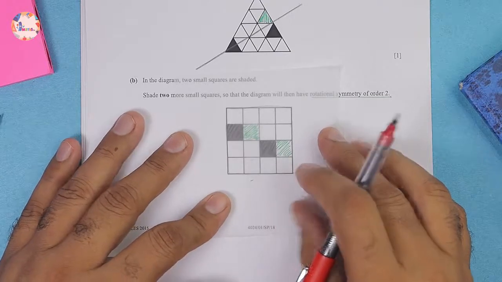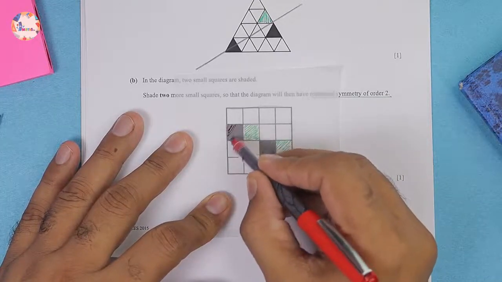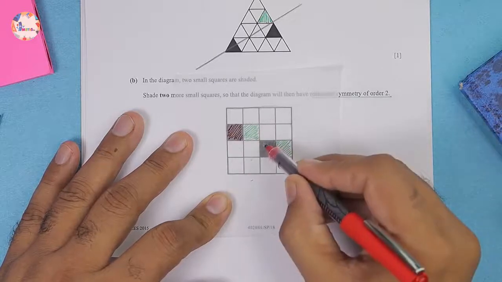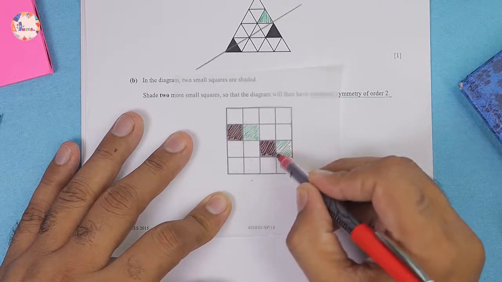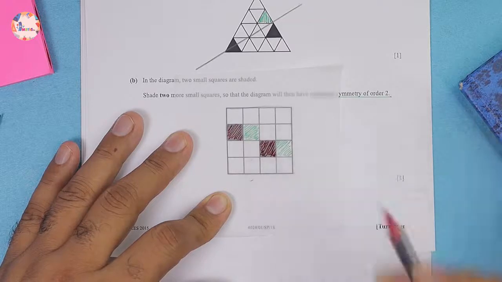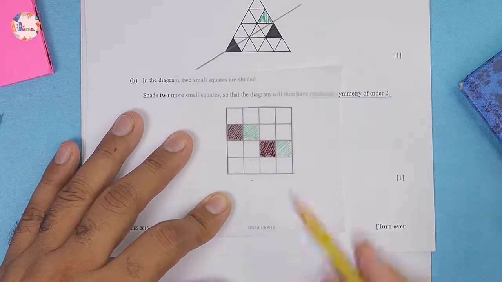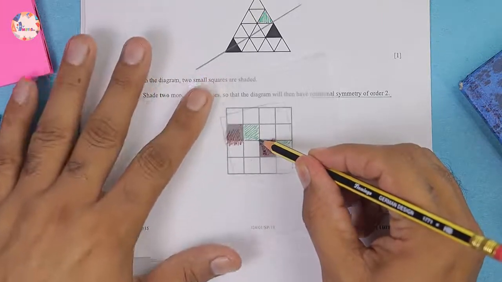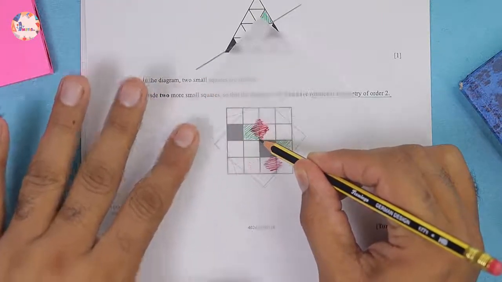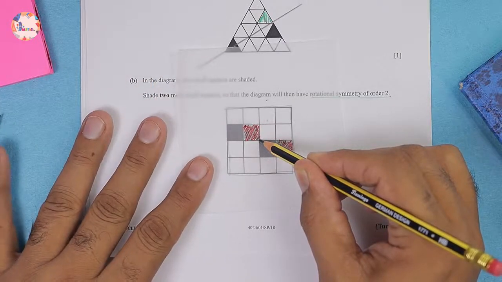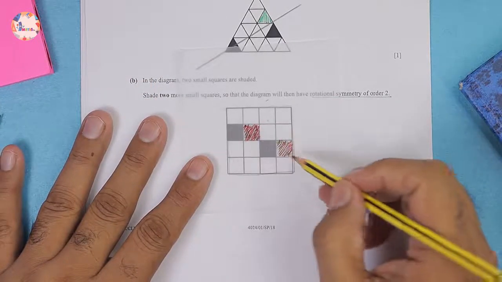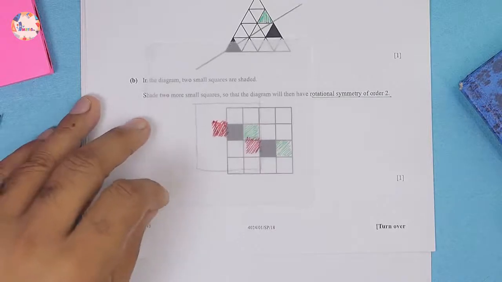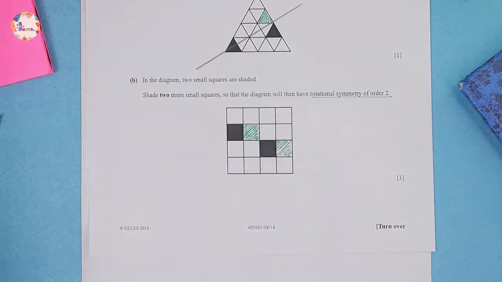So this was the situation initially, and we shaded this portion and this portion, which is already shaded. So we have shaded this one to check rotational symmetry of order 2. This is one location, and for the second location we rotated this one, and you will get the other place. So this is how you will have to rotate this. With the help of tracing paper, it's very easy to solve these types of transformation and symmetry questions. So this is how we can figure it out.